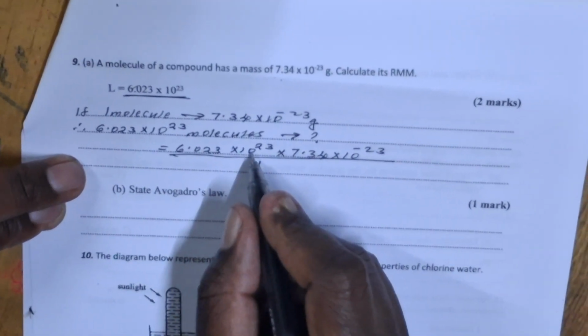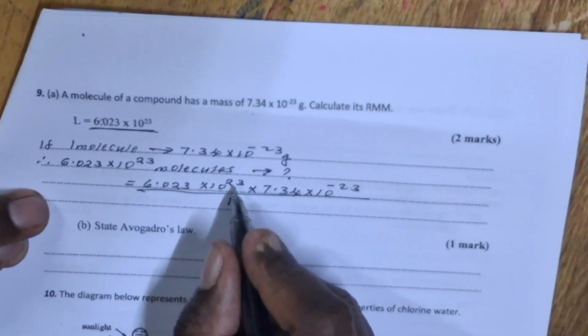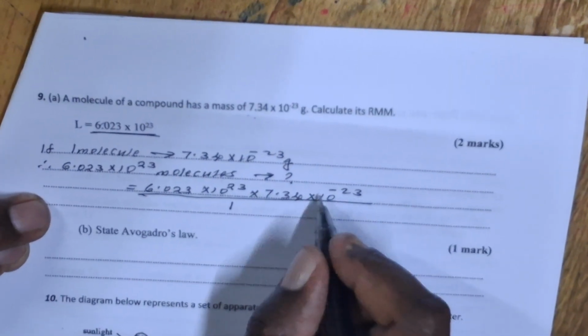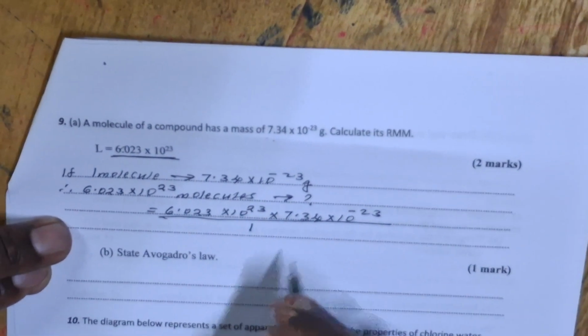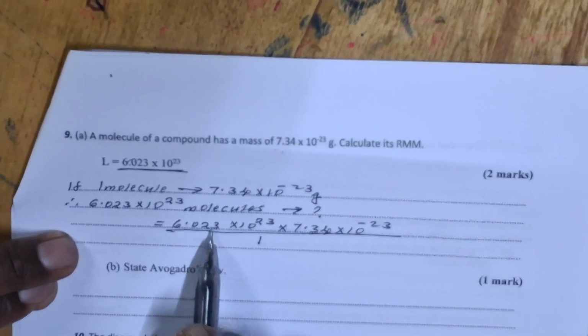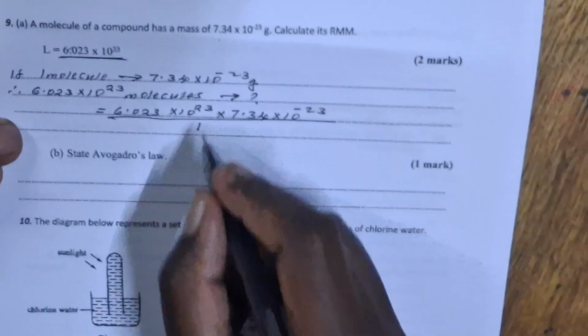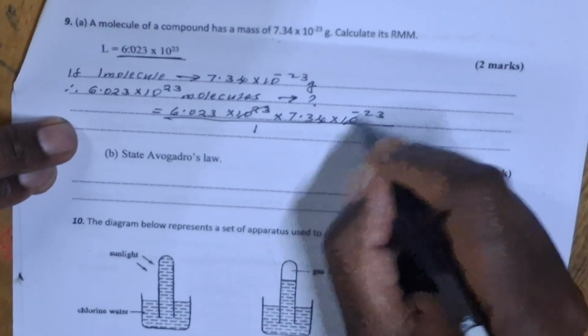Now 10 raised to 23 times 10 raised to negative 23, when we add the indices, becomes 10 raised to 0, which is 1. So we multiply 6.023 times 7.34. In other words, this one cancels this one.